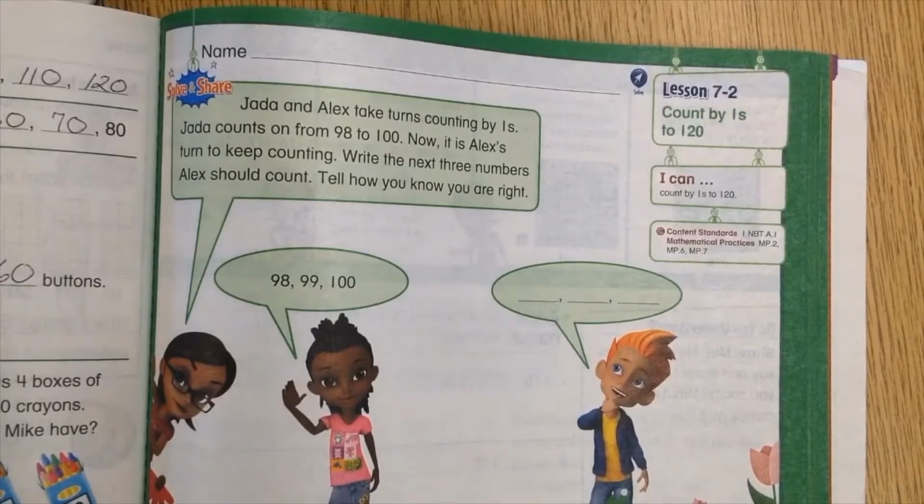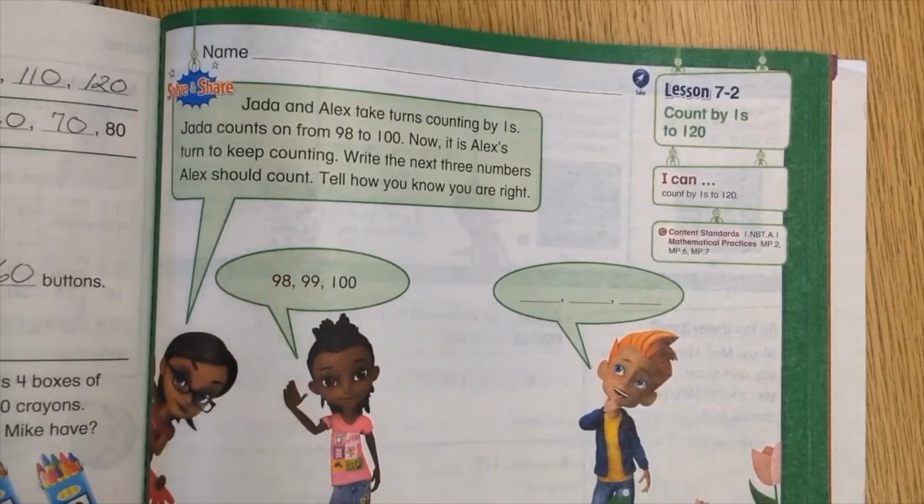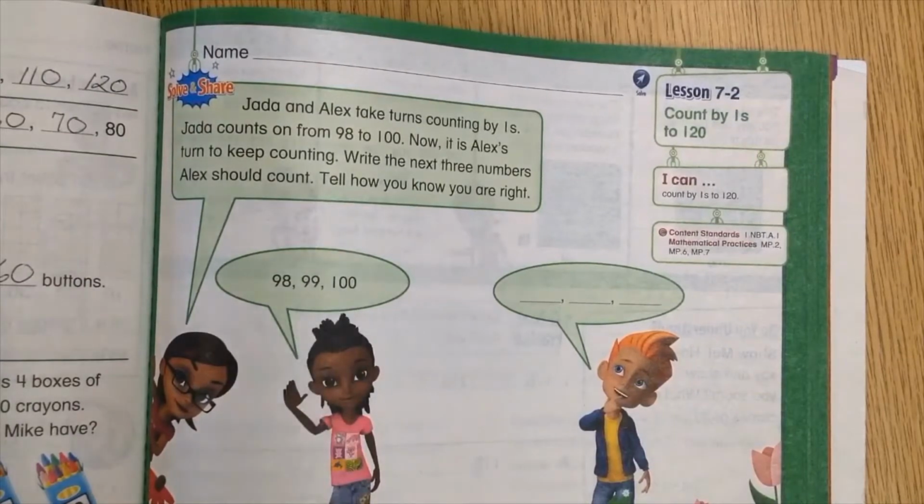Jada counts from 98 to 100. 98, 99, 100. Now it's Alex's turn to keep counting. Write the next three numbers Alex should count. Tell how you know you're right. So we have 98, 99, 100. What comes next?